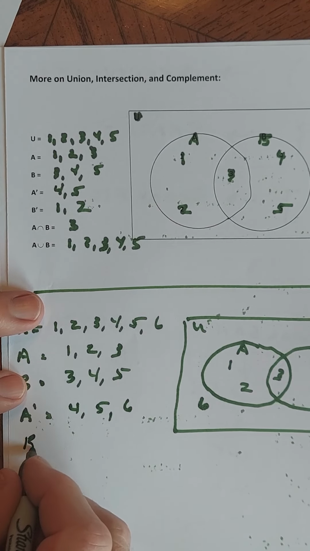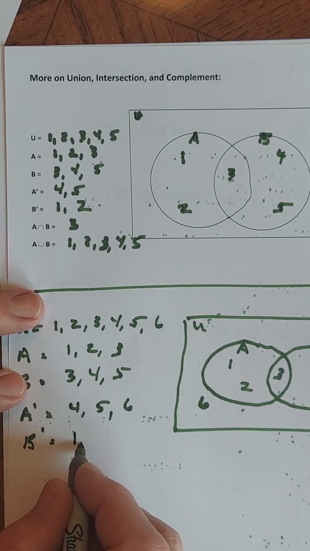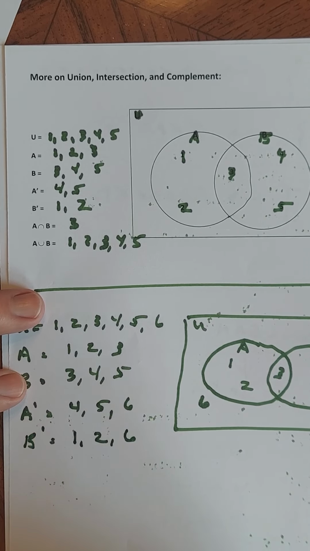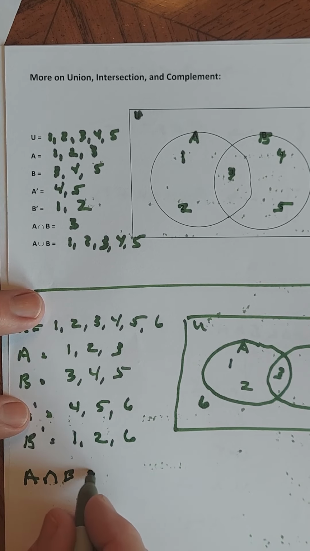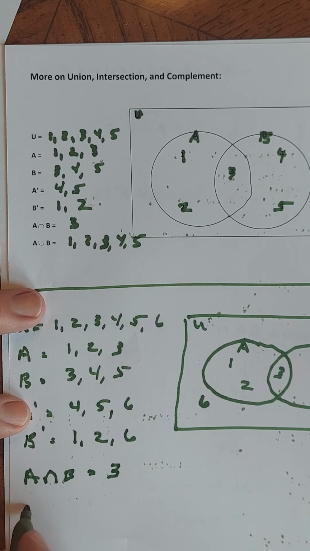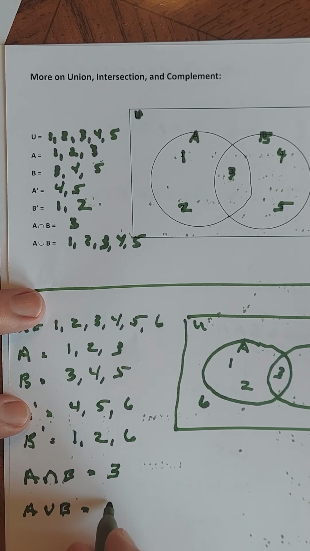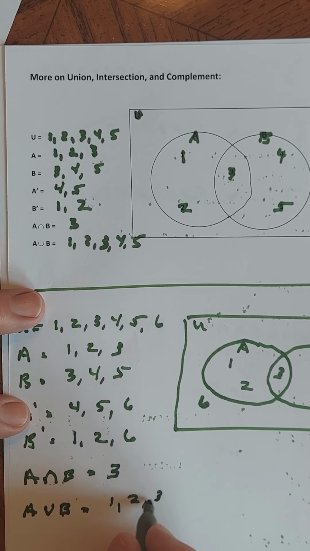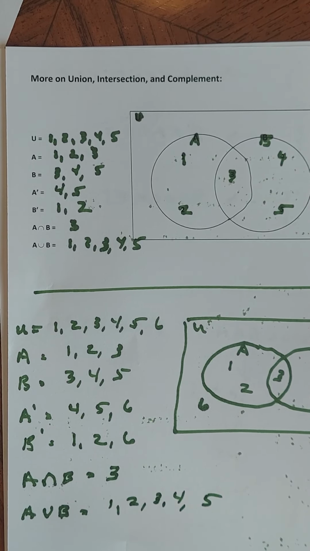The complement of B. So B is 3, 4, 5. So 1, 2, and 6 would be the complement. A intersect B. Still 3. A union B. 1, 2, 3, 4, 5. So it's all those guys. Not much change, but that's what happens when you have a number on the outside.